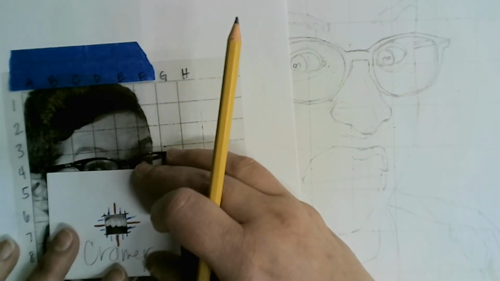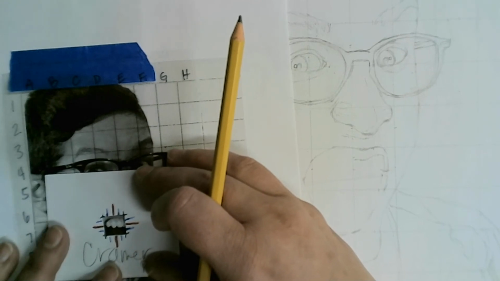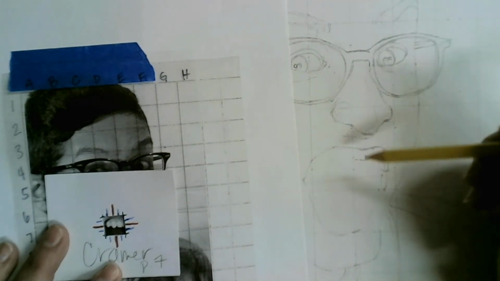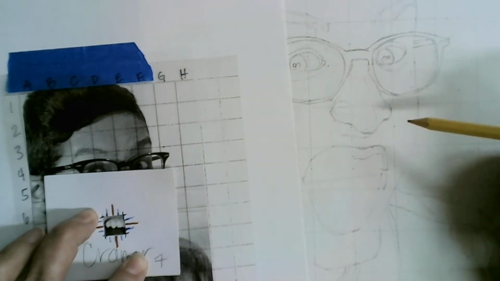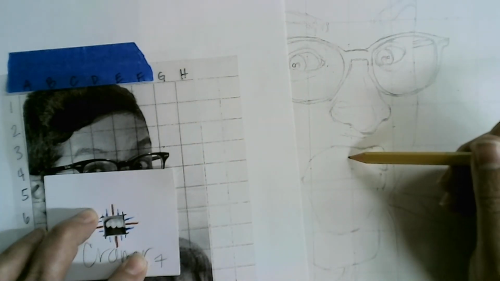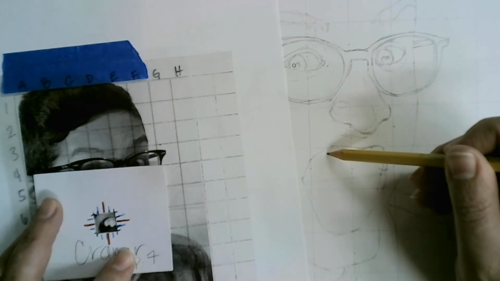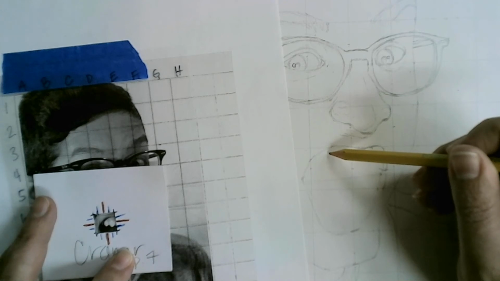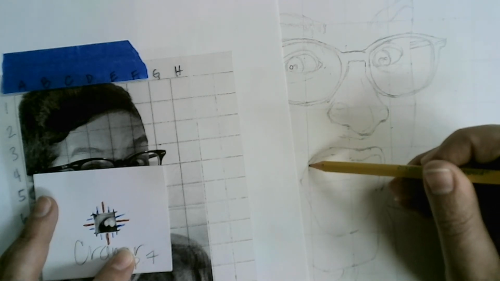Okay. Other side. It curves up a little bit. And then his lip kind of curves into the opening over here.